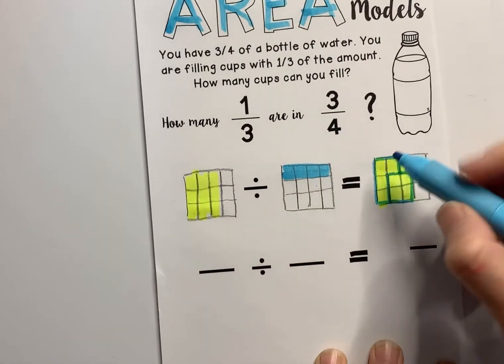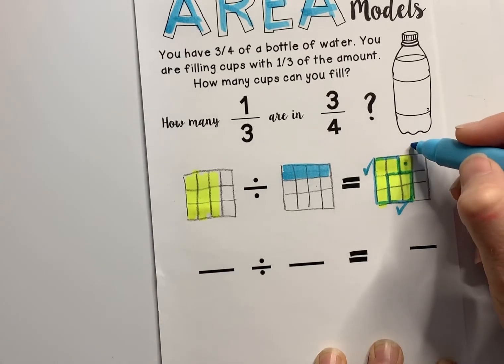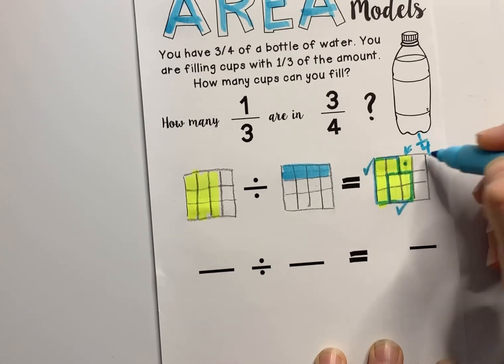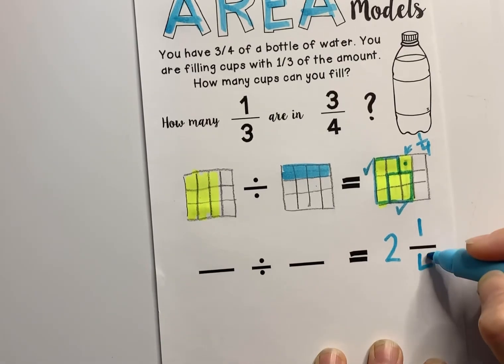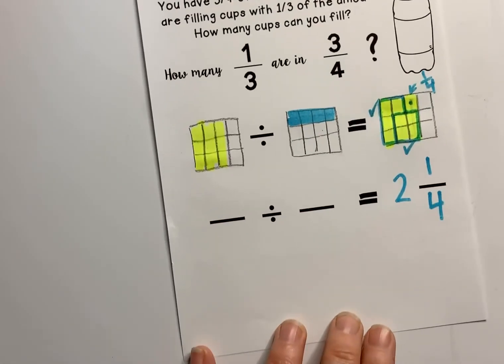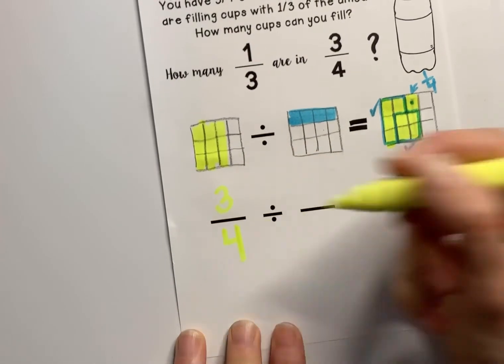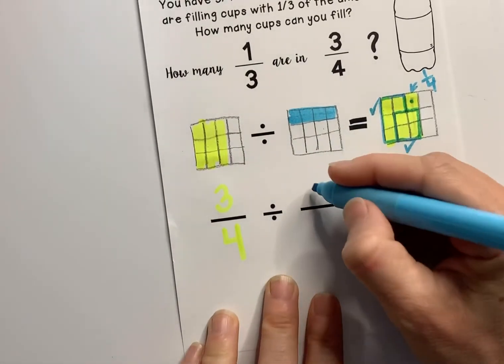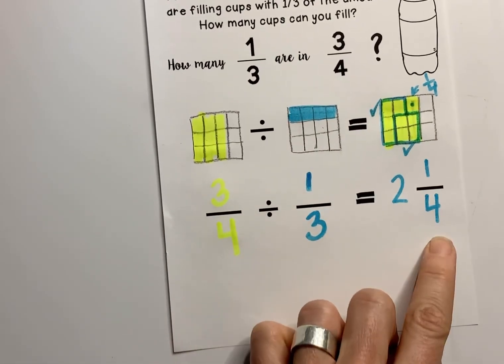So here we have 1, 2, and then 1 out of 4. So the answer is going to be 2 1/4. Okay, and let's rewrite these fractions below. So my number model is going to be 3/4 divided by 1/3 is equal to 2 1/4.